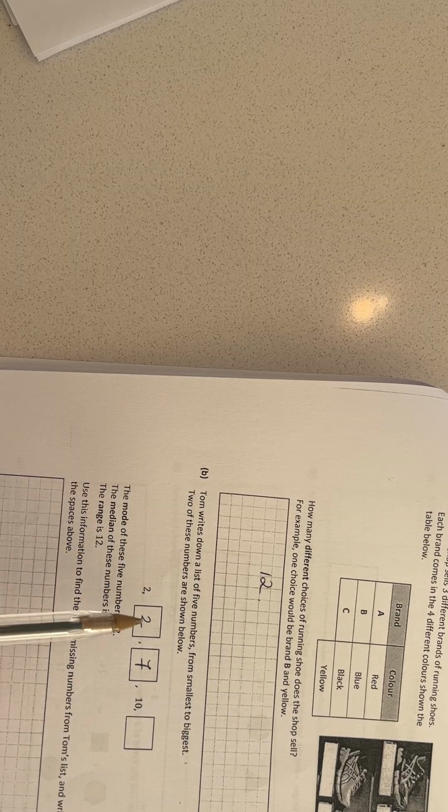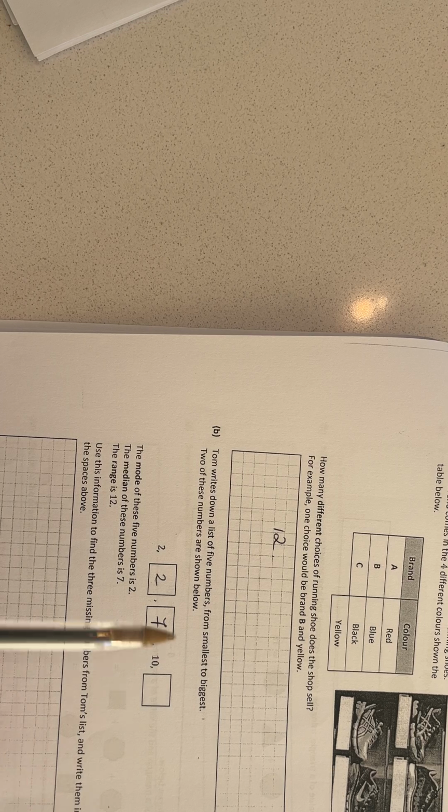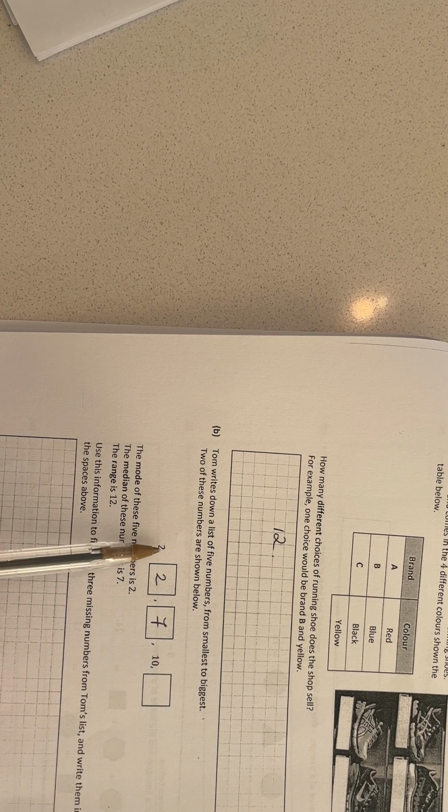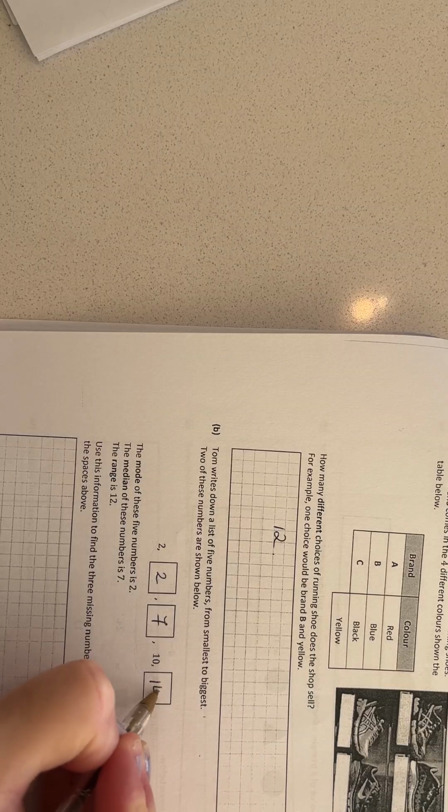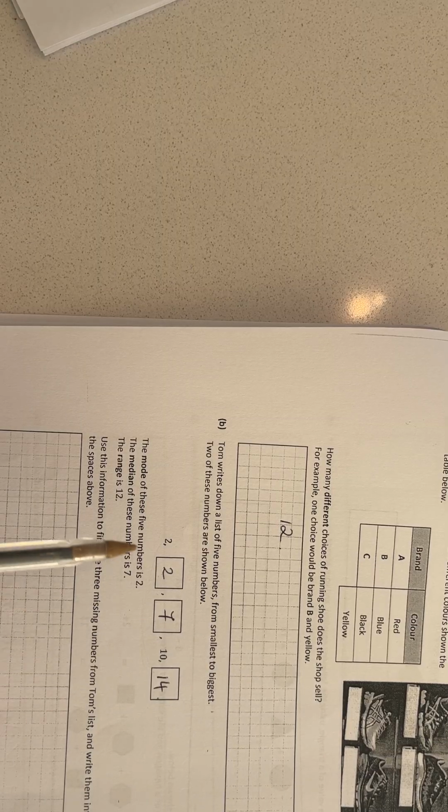And the range is 12. So the range is your difference from your highest to your lowest. So if the difference between this number and this number is 12, this has to be 14. Now you might want to double check everything there in case there's anything I need to tweak.